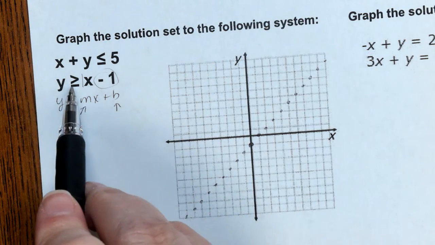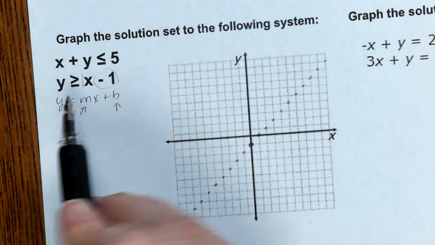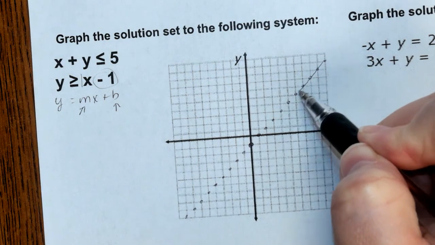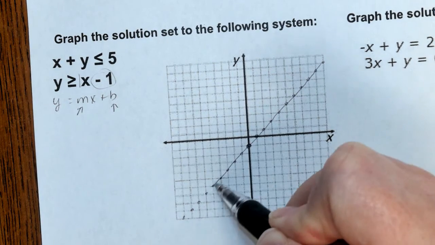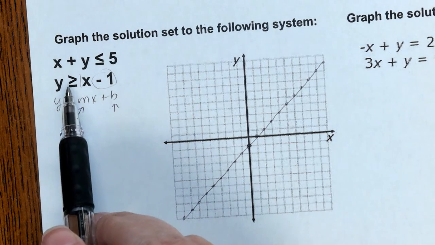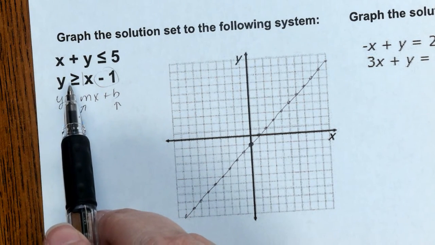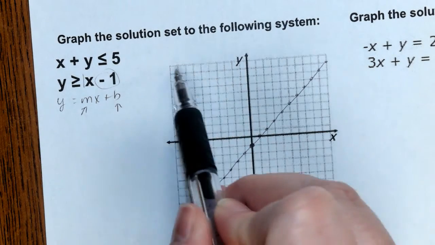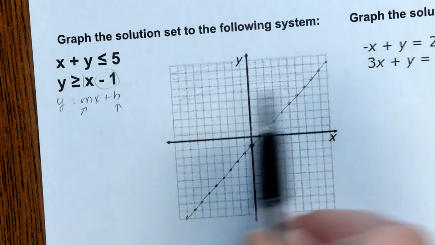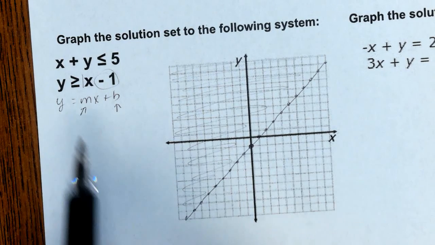Now notice it has the equal line under it. That means it's a solid line, so we connect the dots. And is that greater than or less than? This symbol. Greater than. So we would shade above. Okay, so that's this one.